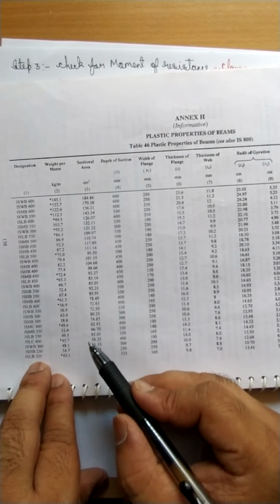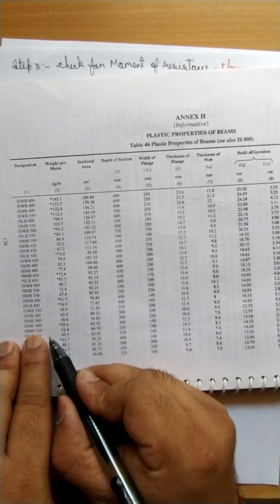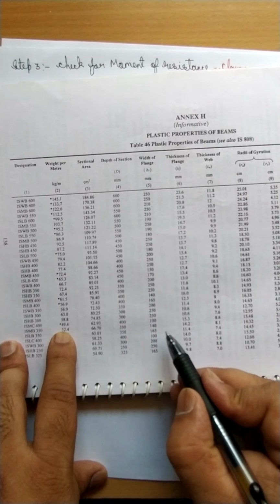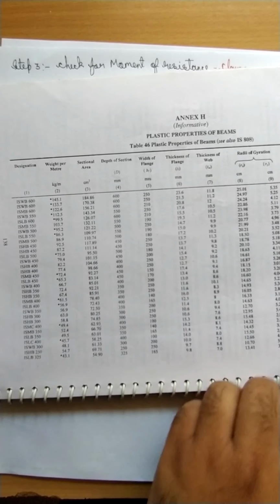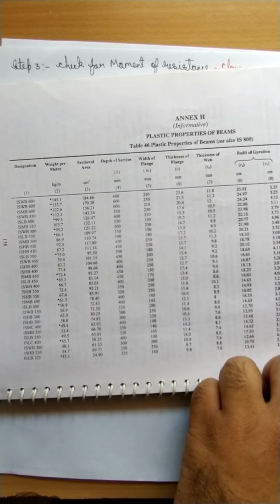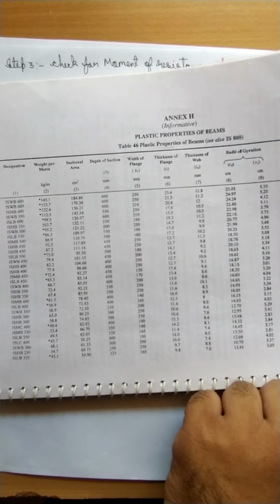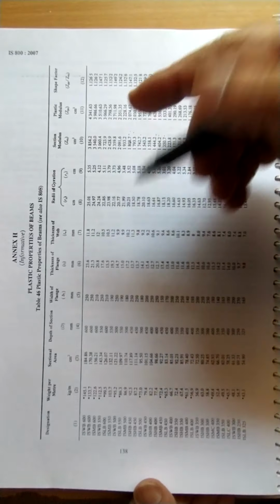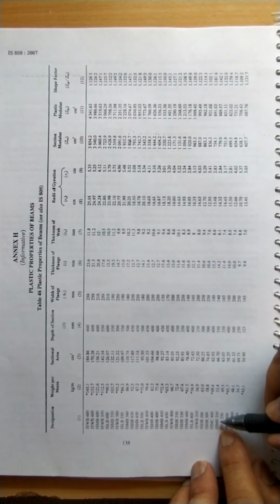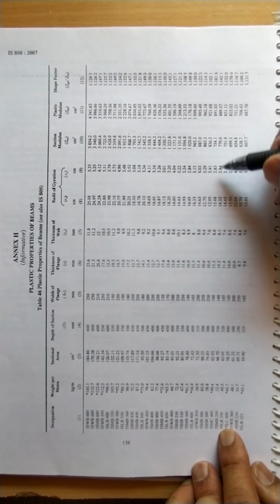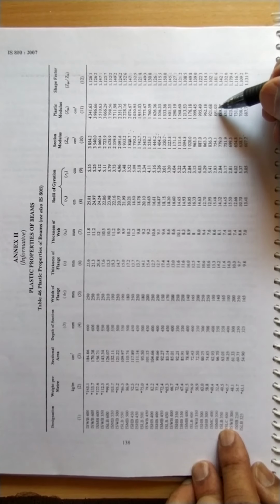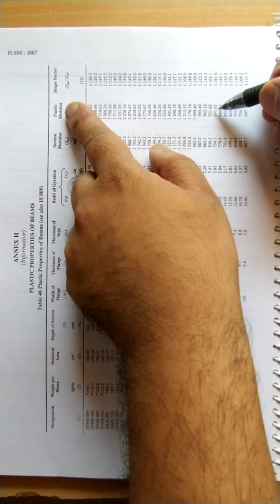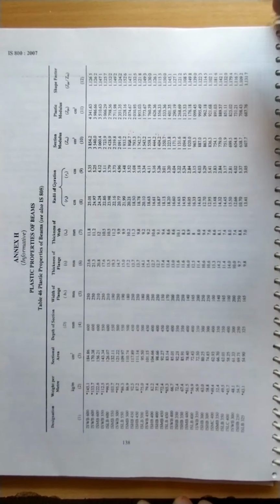Our section is ISMB 350 at 52.4. So you can see the plastic section modulus against this. Against ISMB 350, go on checking here. So this is 891.03, the value of plastic modulus. Note it down from here.